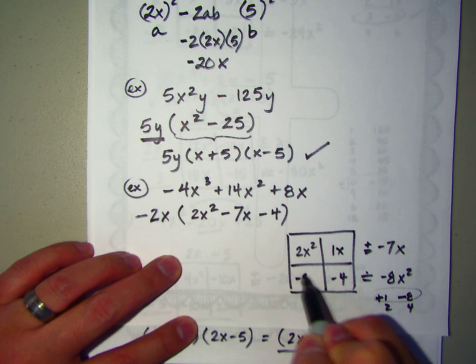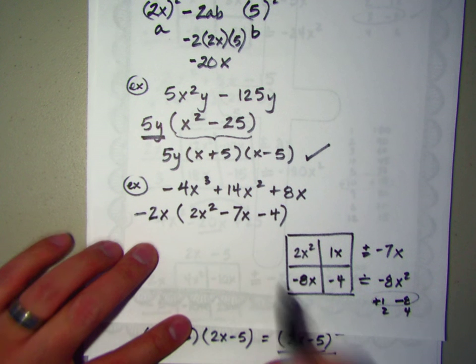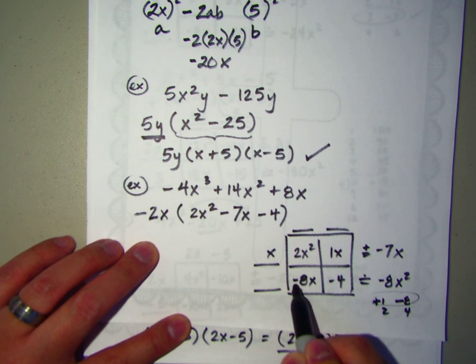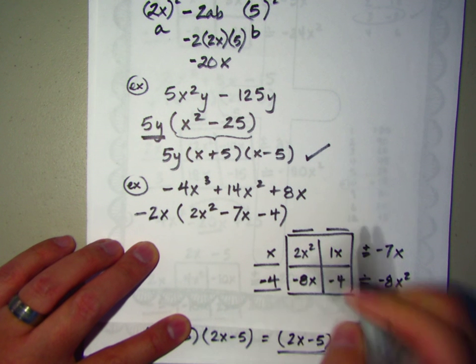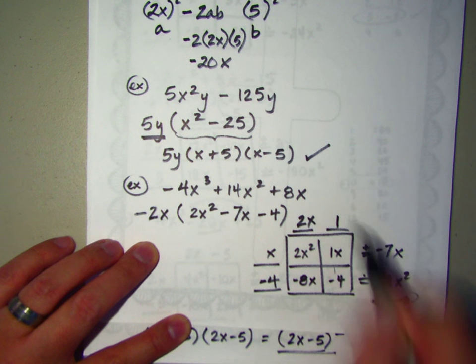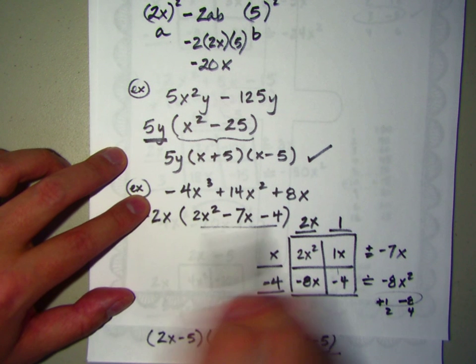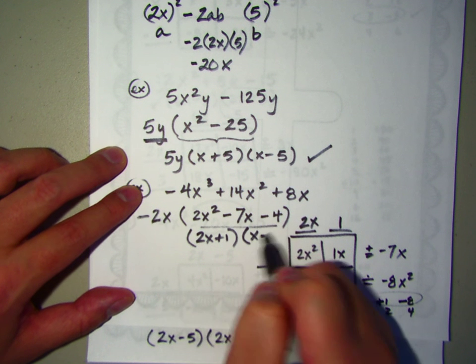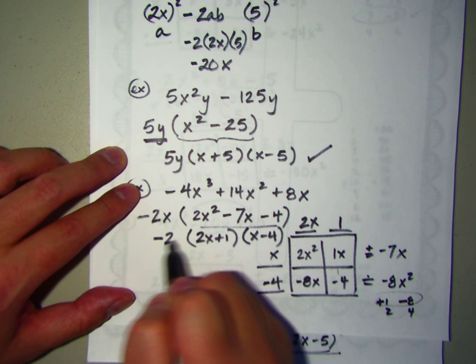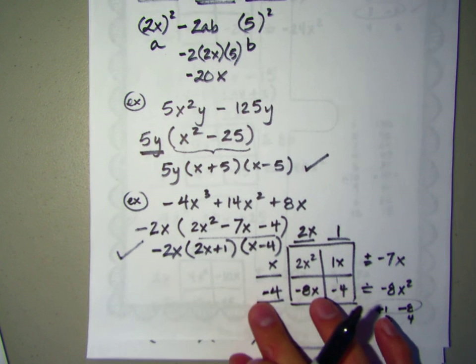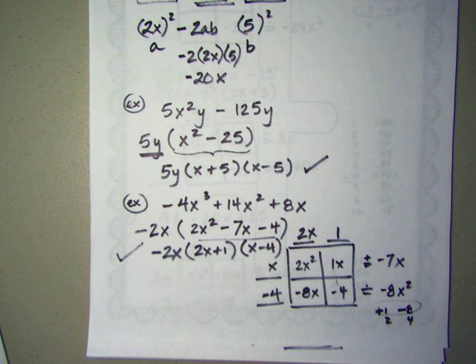GCF. Top, only x in common. Bottom starts with a negative, and they have a 4 in common. Up and down, they're both divisible by 2, and both have an x, and nothing in the last one, so we just put a 1. So we just factored this part into 2x plus 1 and x minus 4. We did take out the common factor of negative 2x at the beginning, so there's my final answer. Please check your work. If you're not sure that what you're doing is correct, you check your work.